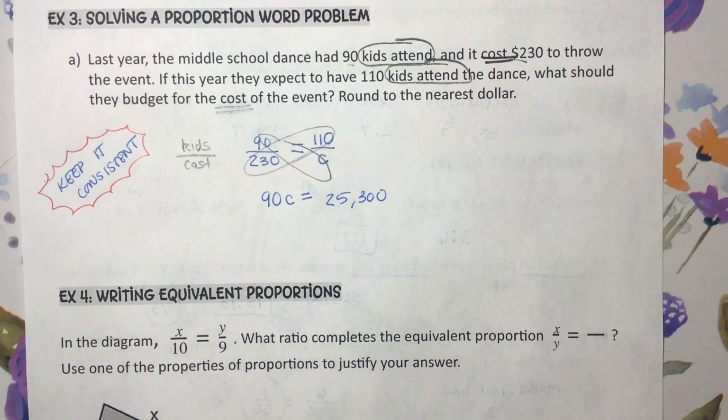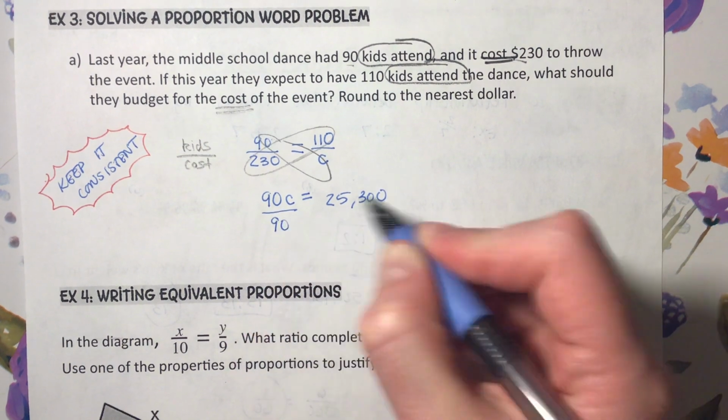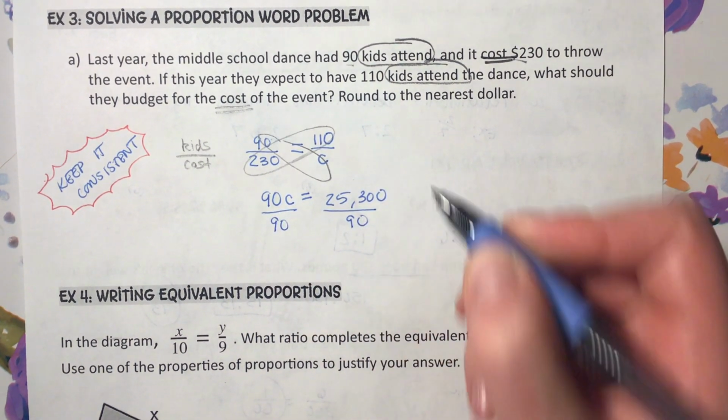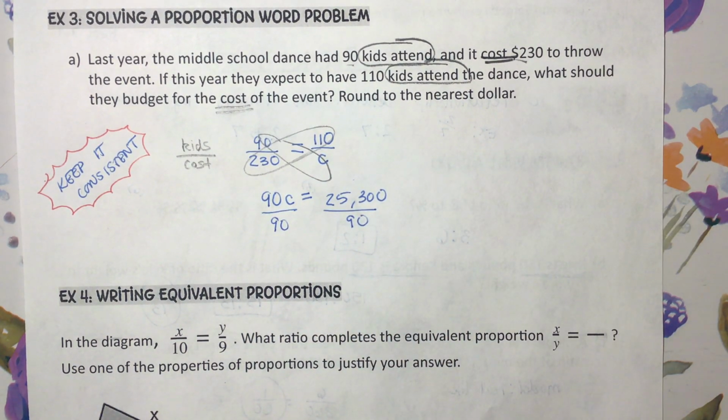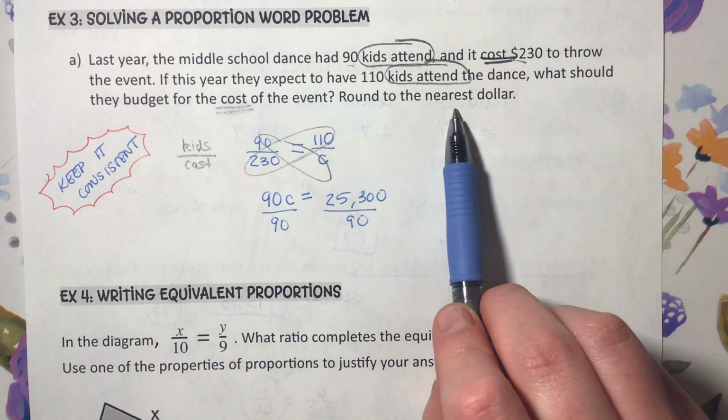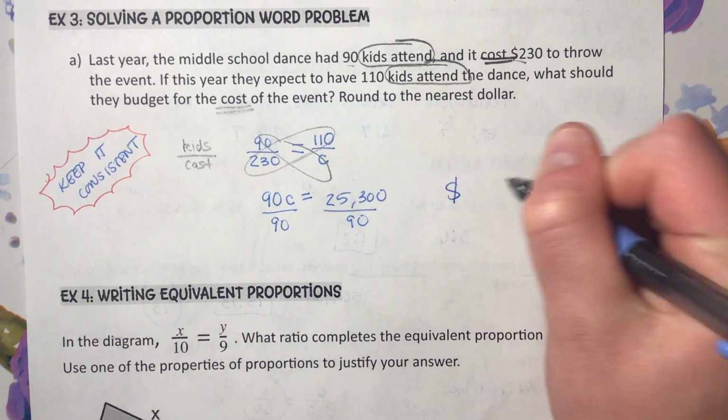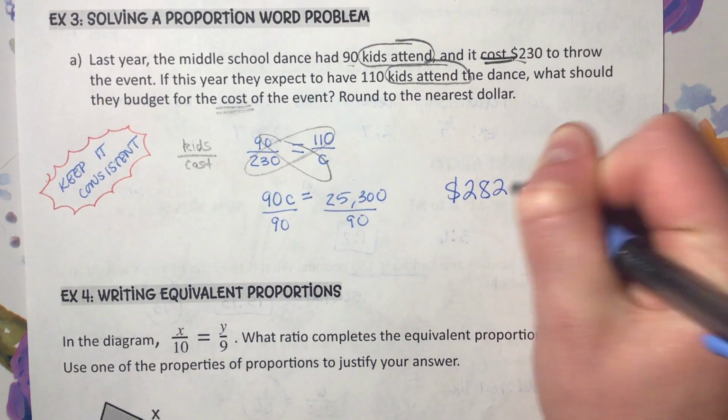Okay, now I want to isolate the C the rest of the way, so I'm going to divide by 90. And when I put that into the calculator and then round to the nearest dollar, because those were the directions, I am going to have a projected cost of $282.